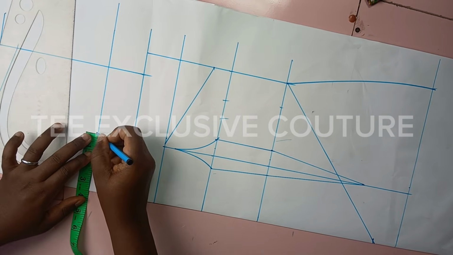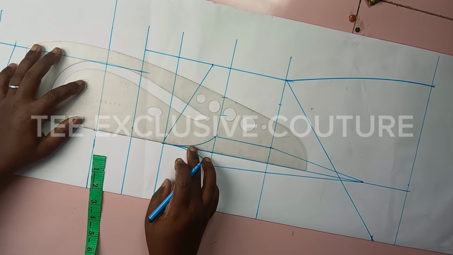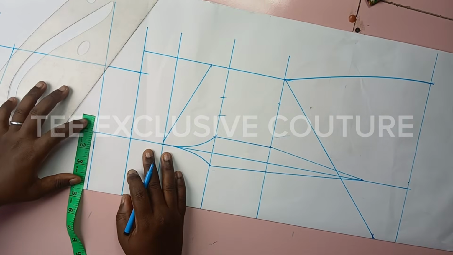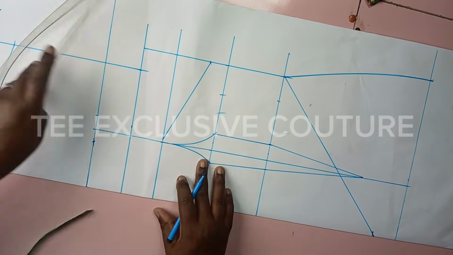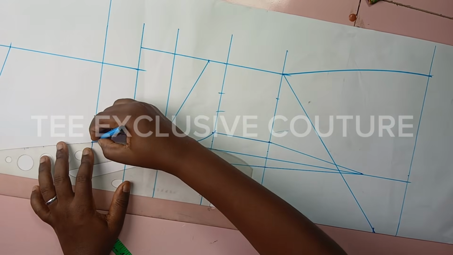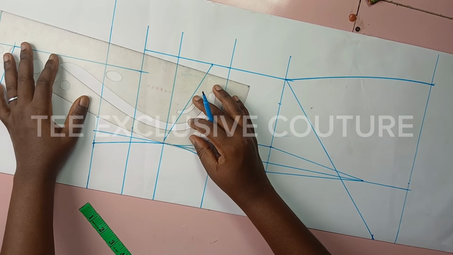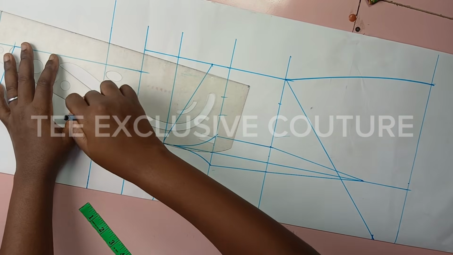So I'm going to be marking the bust span measurement also to that point, which I'll be using for the overbust tightening. So I tightened it on both sides by 0.75. That means I'm reducing it by 1.5. So I'll connect it to the bust area as seen like this.